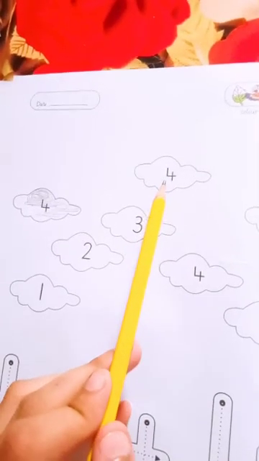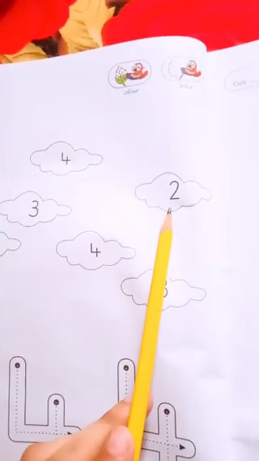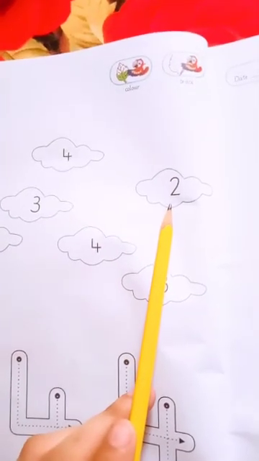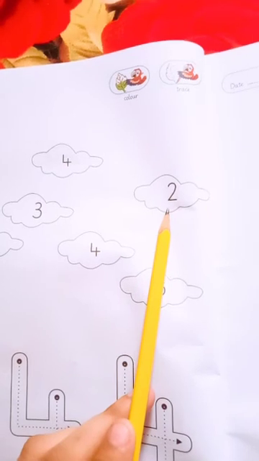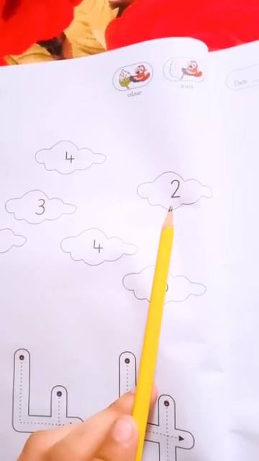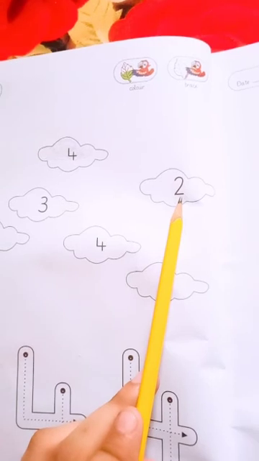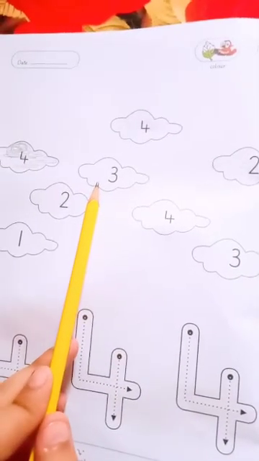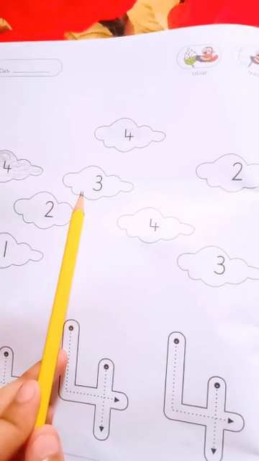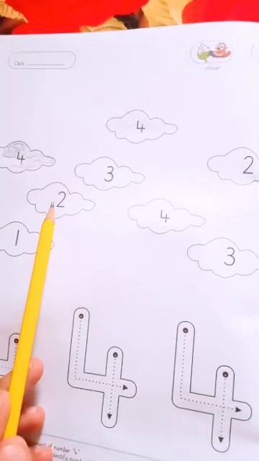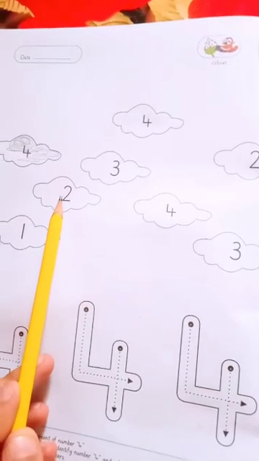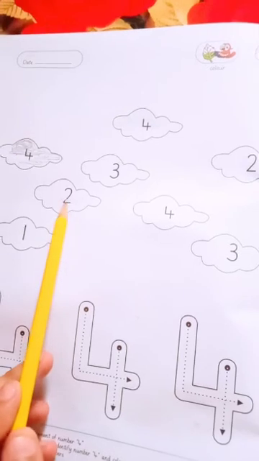Let's find another 4. This is 4. You will color this cloud. Is this 4? No. Which number is this? This is 2. We have to color only those clouds in which number 4 is written. So this is not 4. We are not going to color this one. Which number is this? This is 3. We will not color this. Which number is this? This is 2. So we will not color this one too.